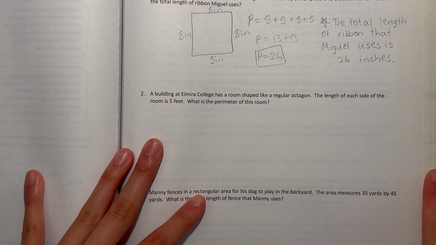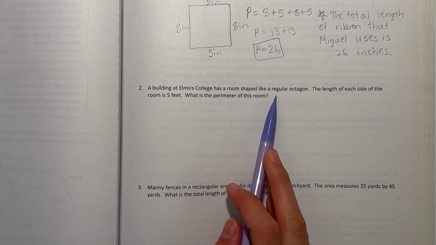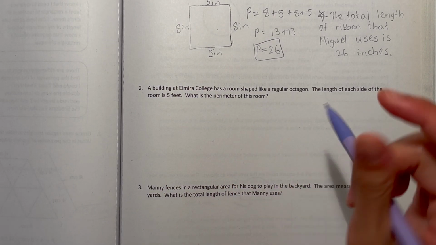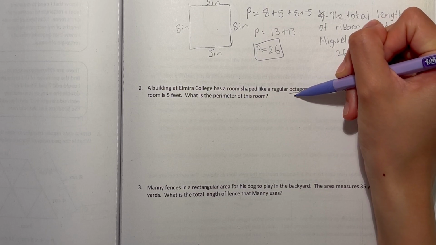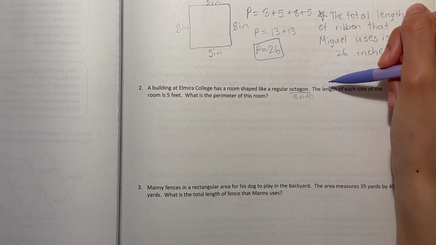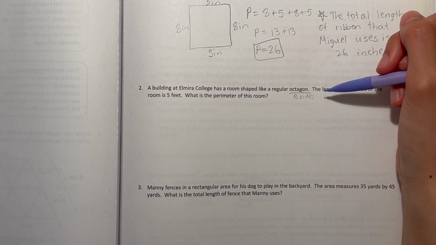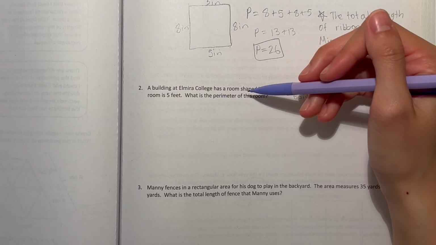And number 2. A building at Elmira College has a room shaped like a regular octagon. Octagon, remember, is a shape with 8 sides. So just write 8 sides. Now, the length of each side of the room is 5 feet. What's the perimeter of this room?